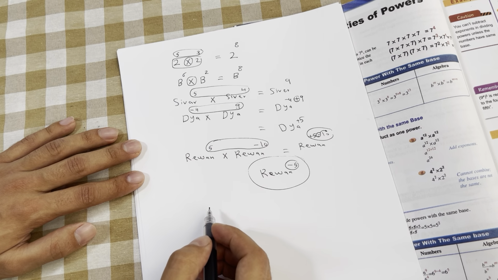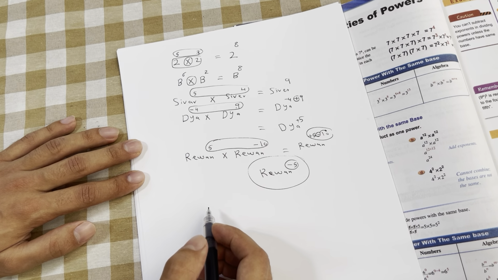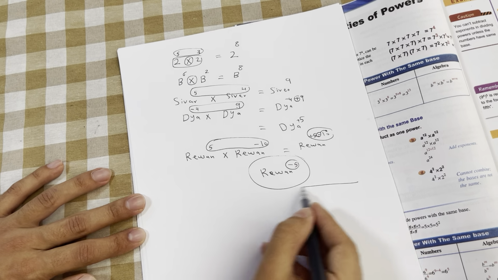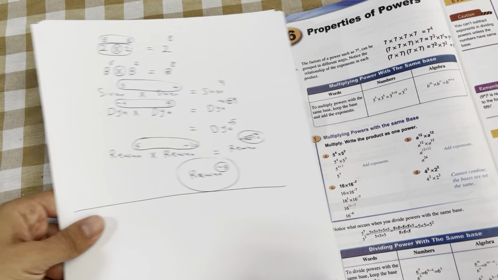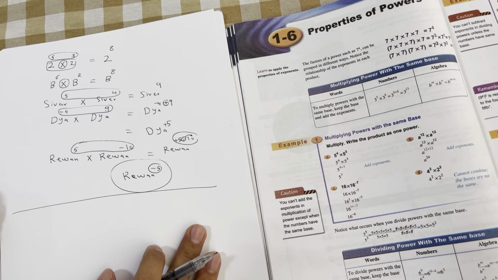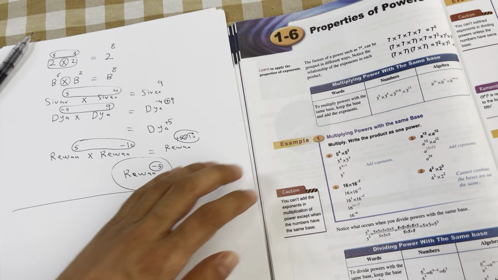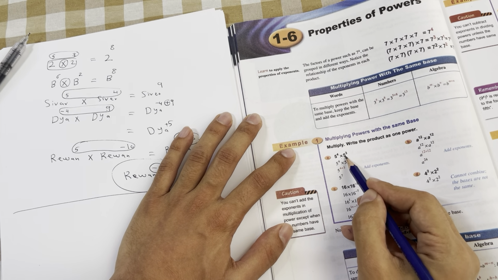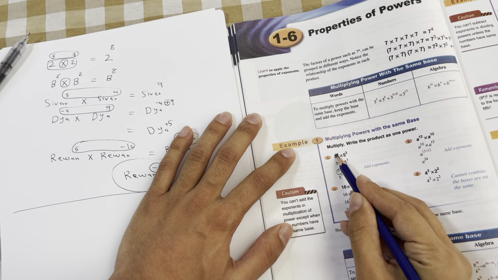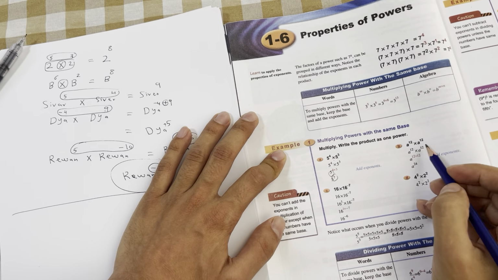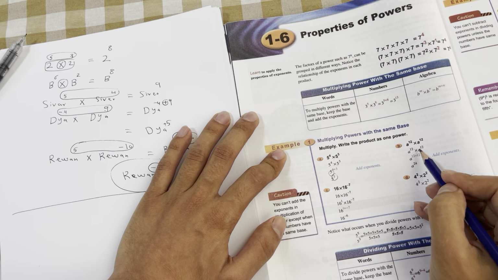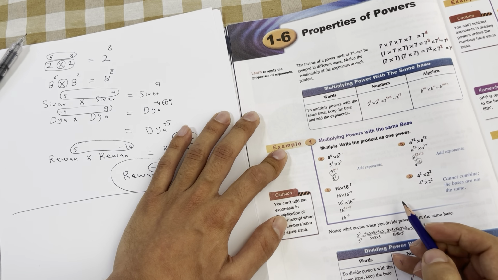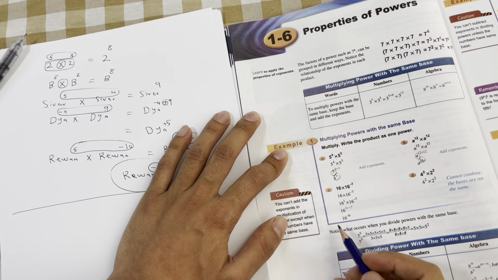If you have any number, any variable, anything, and they have the same base, you can add the powers. This is about the first case. We have this example in the book. We have 5 power 4 times 5 power 3. Because we have the same base, you have to keep the base and add the powers. We have a power 12 times a power 12 because they have the same base. You have to keep the base and add the powers. It's 24.